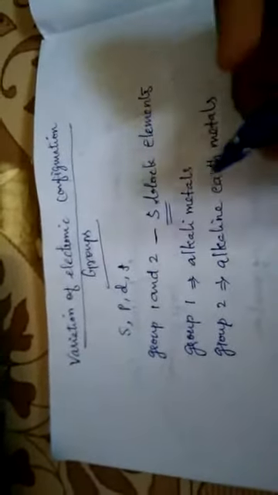These are soft metals with low boiling point, low melting point, and low ionization enthalpy.